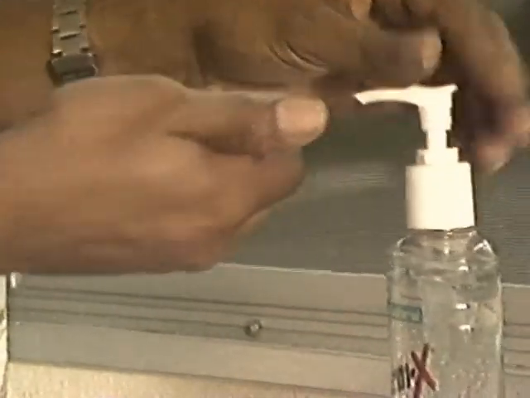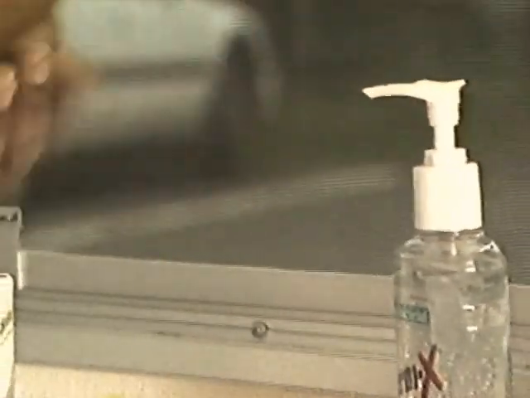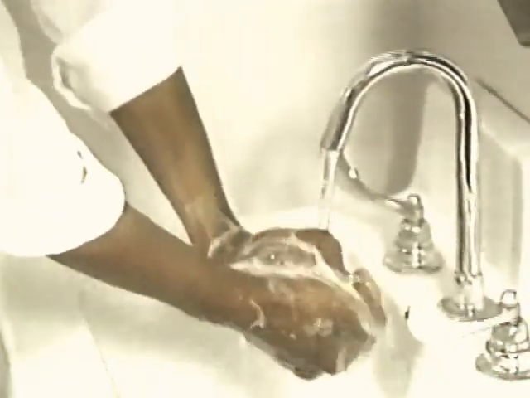If soap and water are not available, use a commercial antibacterial product such as an alcohol-based hand rub. However, if you use this type of product, you must wash your hands with soap and water as soon as possible.